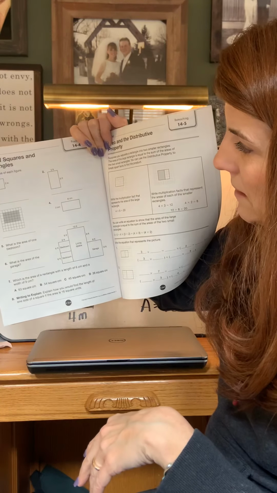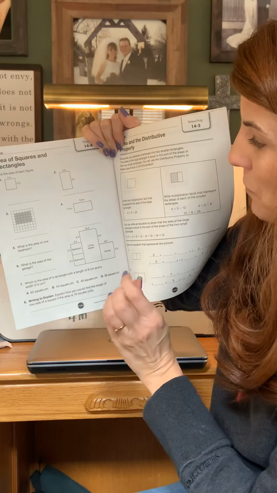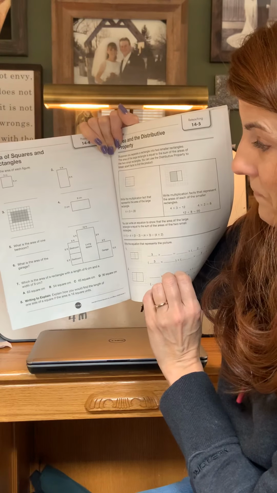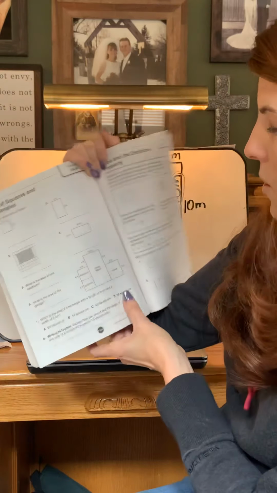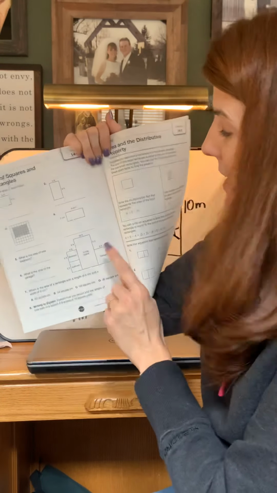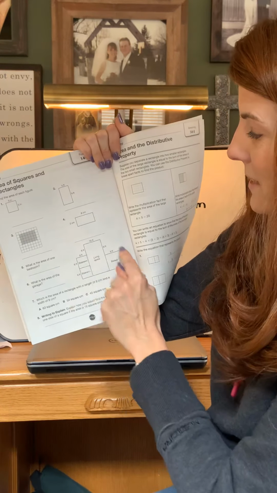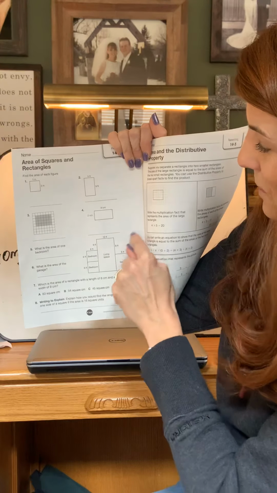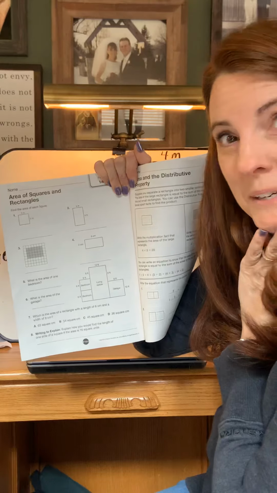Okay? So I want you to work on this. I'm really hoping that you will find it pretty easy. I would love to know, maybe for a little extra credit, the area of this entire first floor of the house. Maybe you could just do the work over to the side or on a separate piece of paper.